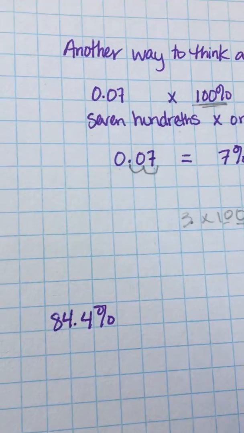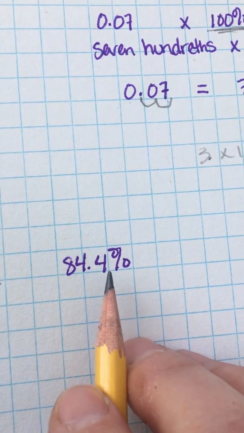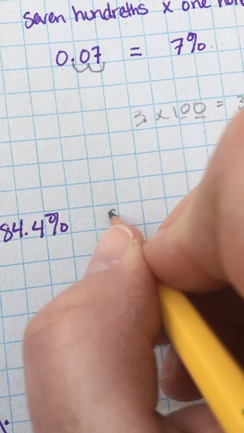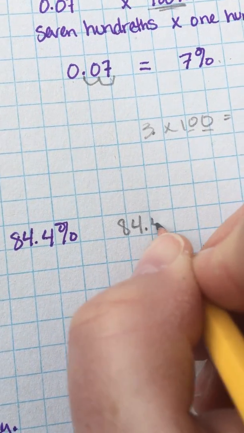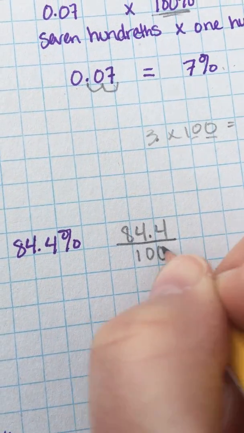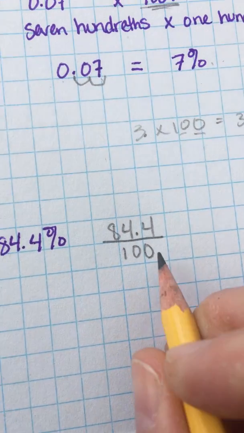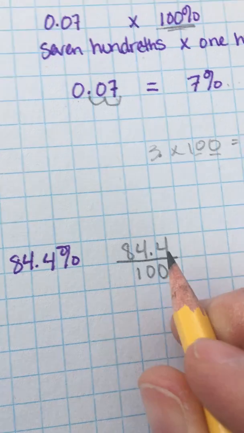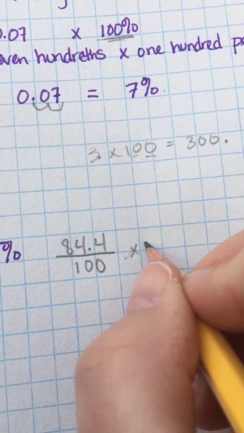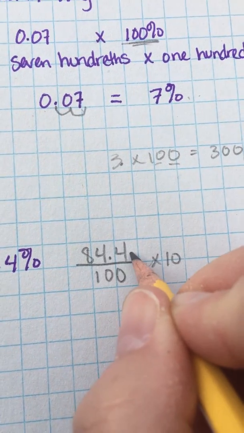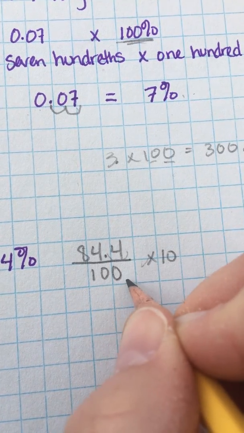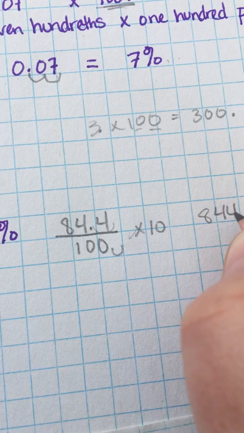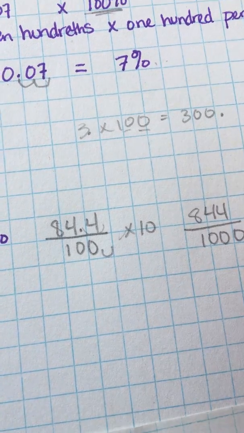Let's try it with another one. 84.4%. So again, we can take a minute and just write that. 84.4 over 100, because percent means out of 100, but we've got a decimal and a fraction, and that's not working for us. We need to get rid of that decimal. So we can say, oh, let's do times 10. We're going to get rid of this decimal, move it over by multiplying by 10, but we have to do the same to this one, and we end up with 844 thousandths.